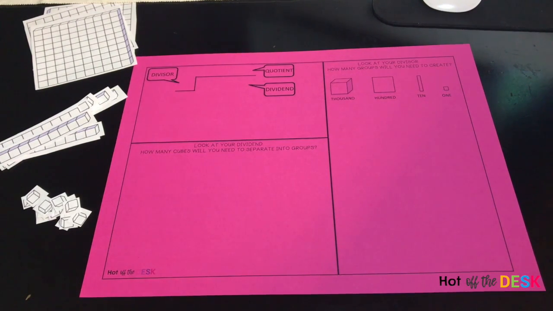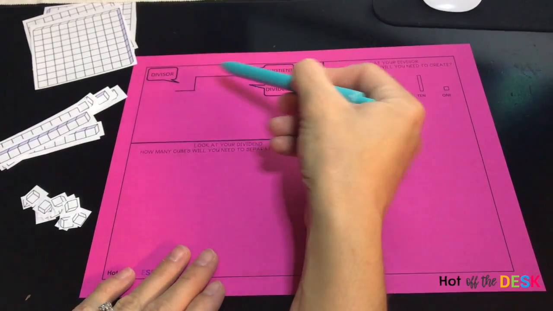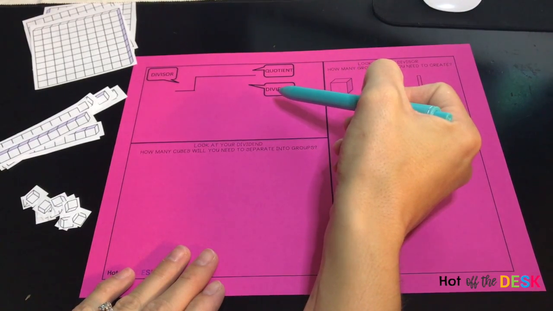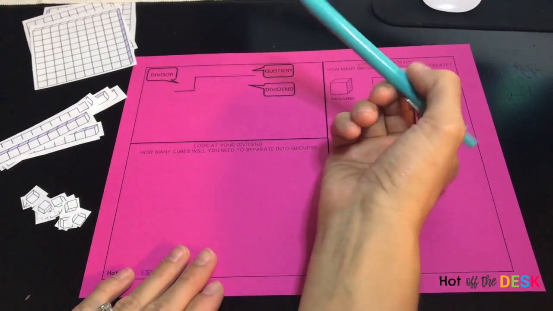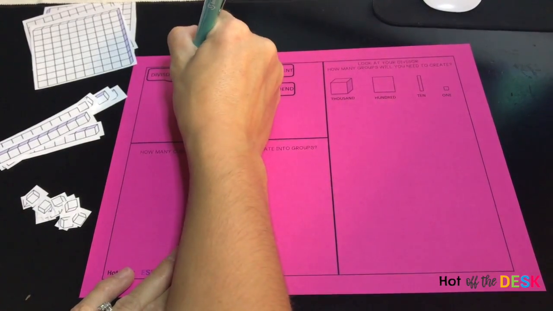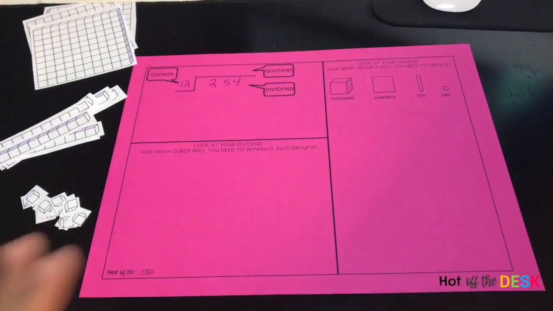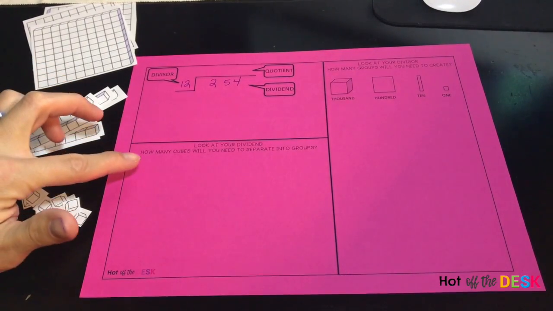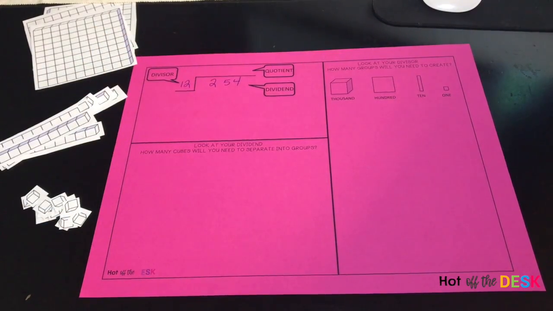So the first thing that we're going to do is start with a number, 254 divided by 12. So I'm just going to go ahead and write that, and as you can see there is vocabulary here that will help cement what these terms mean. Okay, so my divisor is going to be 12 and my dividend is going to be 254. And the first thing that I'm going to do is figure out how many groups I am creating. Okay, so I'm going to look at my dividend and determine how many manipulatives I will need.